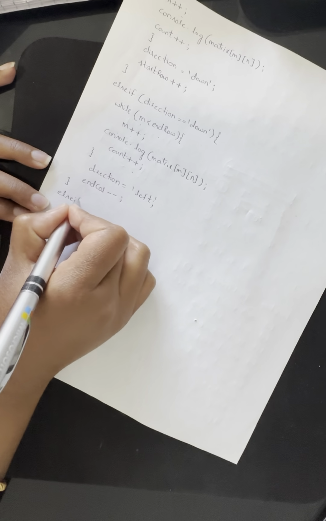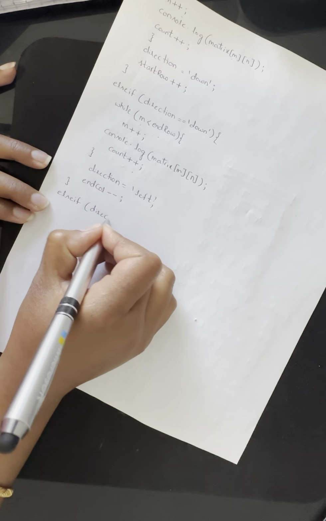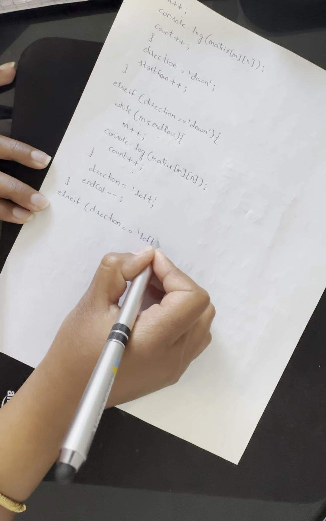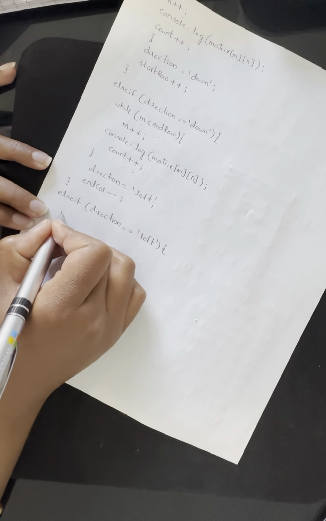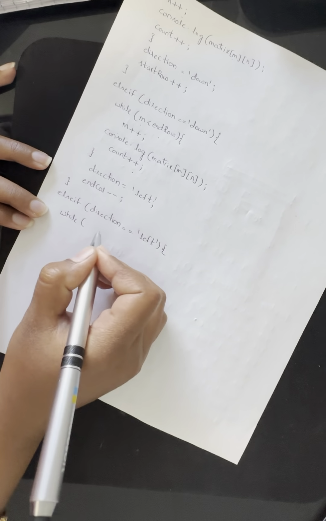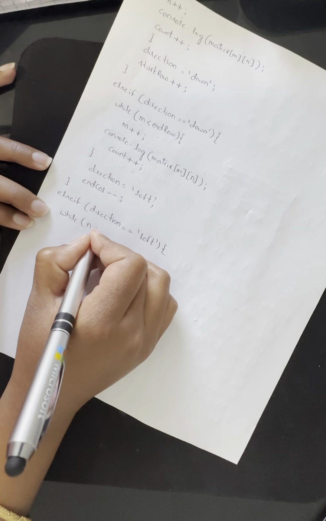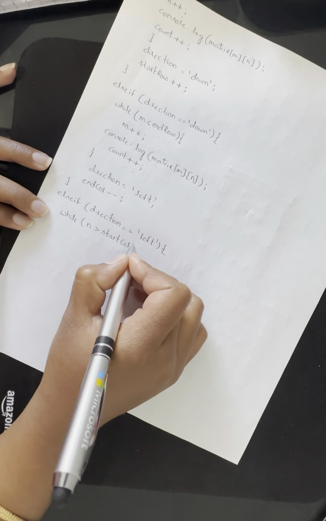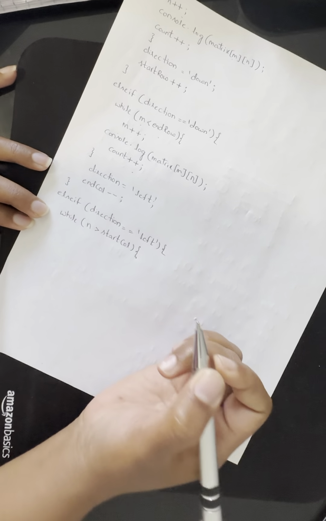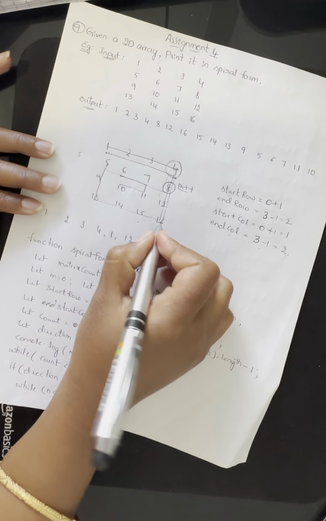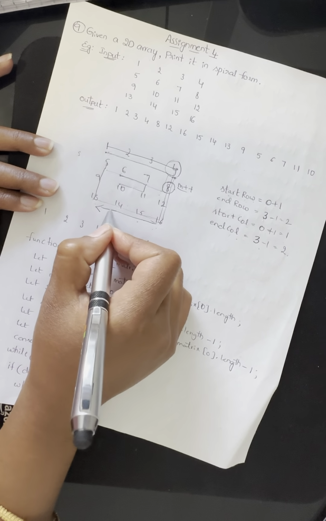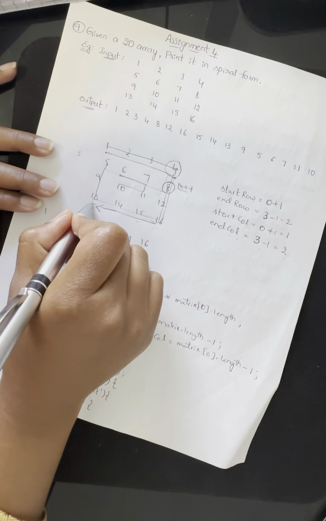Else if the direction is left, then I'm starting another while loop where I'll be checking n greater than start column. So while going in the left direction, I'll be starting from here and I'll go through the left until I reach the first column here.